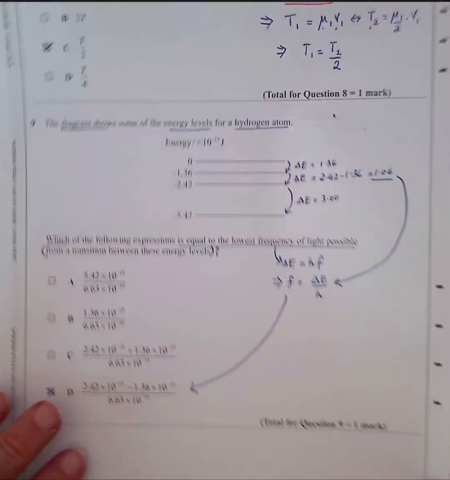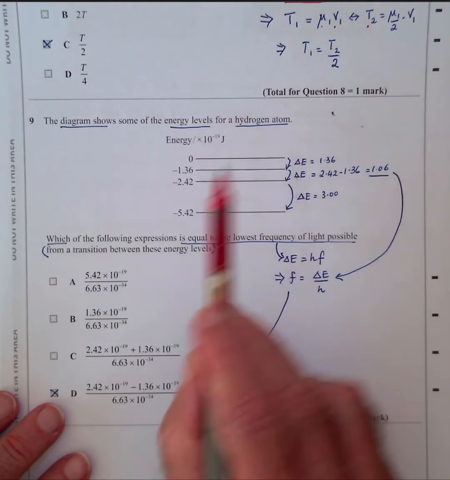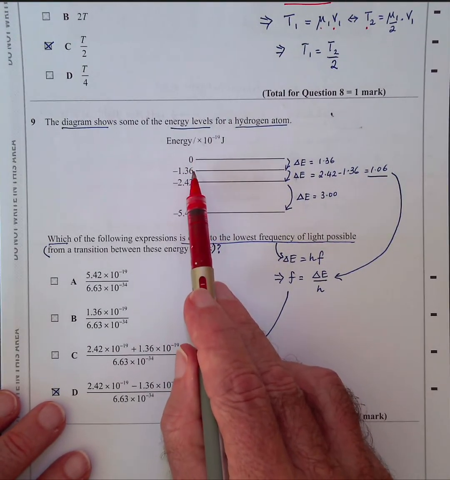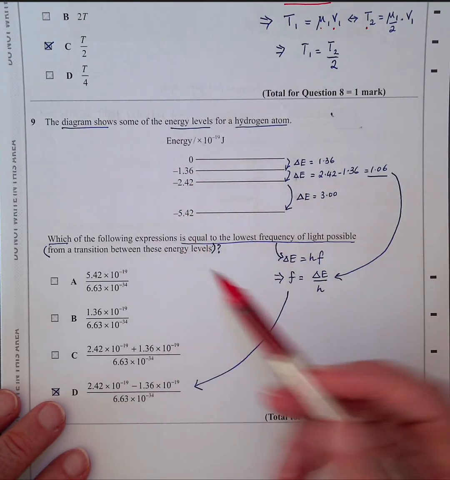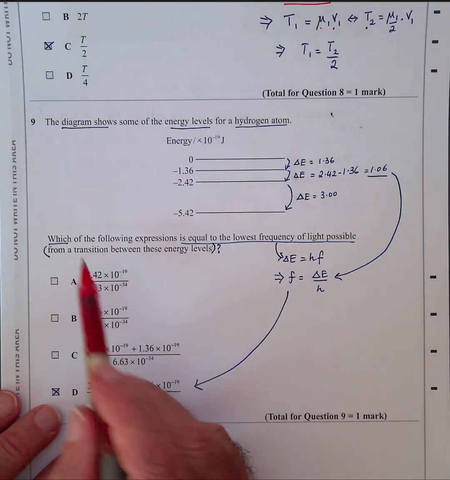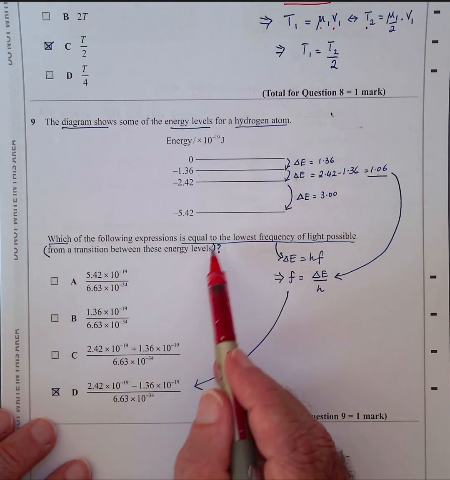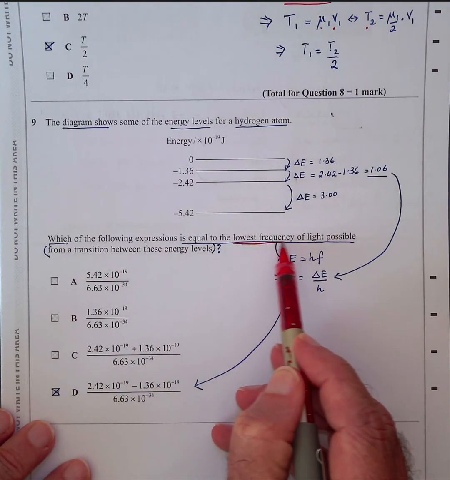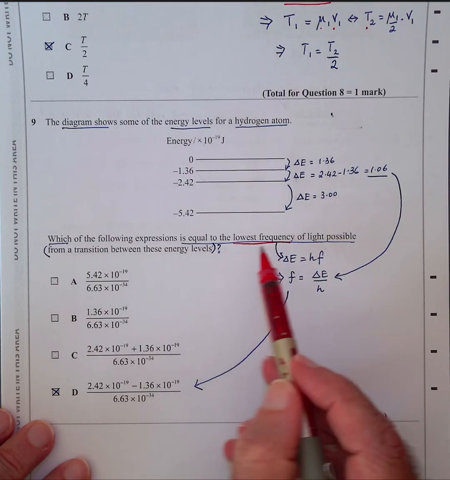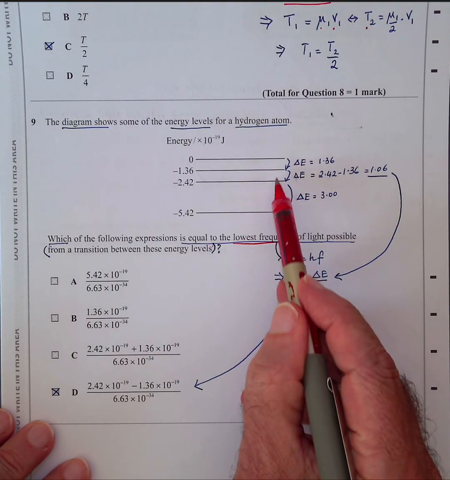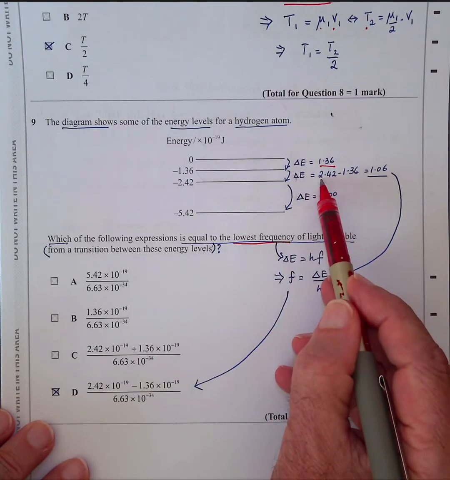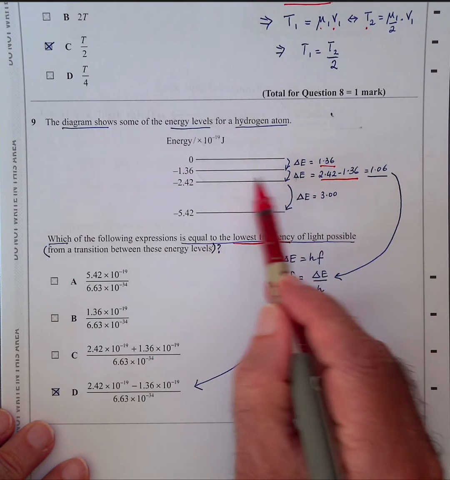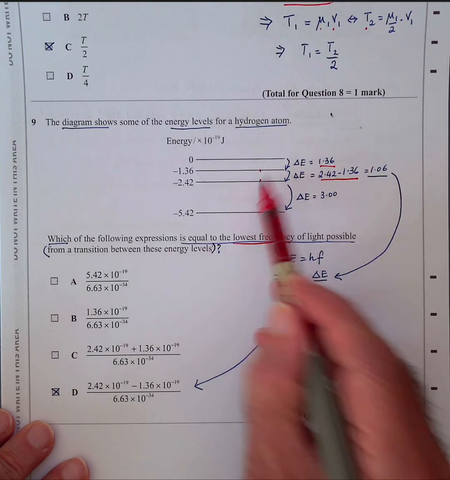Question 9, energy levels in a hydrogen atom. So you've got from 0 to minus 1.36 and so on. They've shown you 4 different energy levels. And they want to know which of the following expressions is equal to the lowest frequency of light possible. The lowest frequency of light possible is the smallest transition possible, which if you work it out the way I have, the smallest transition possible is from this level to this level.